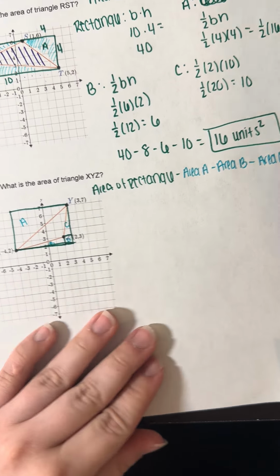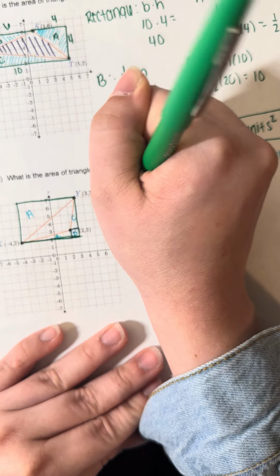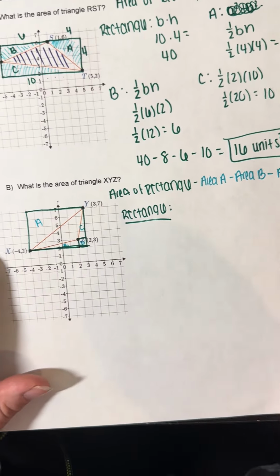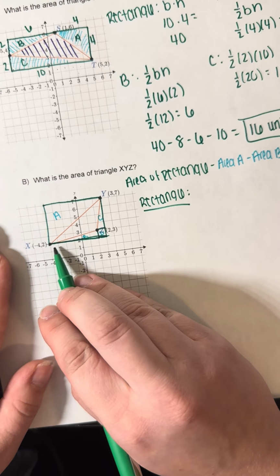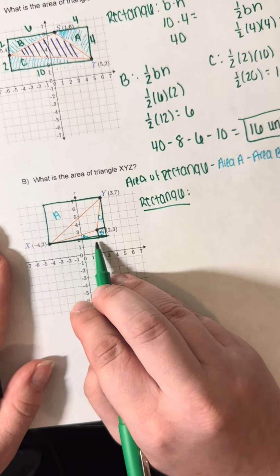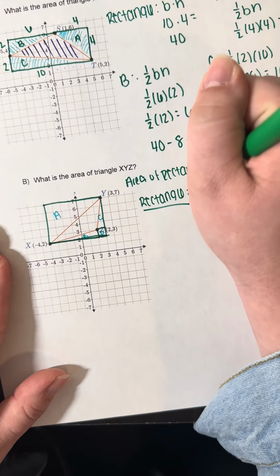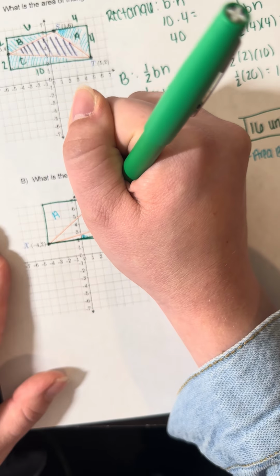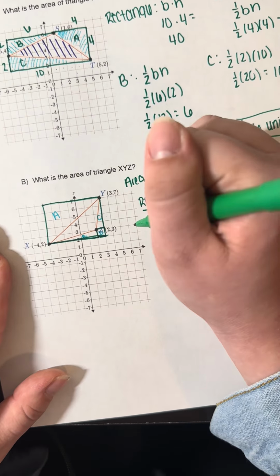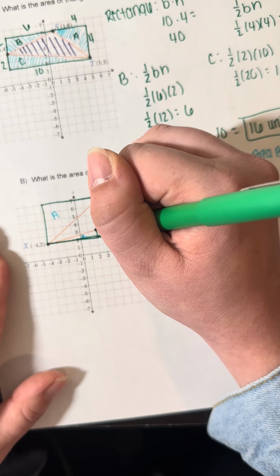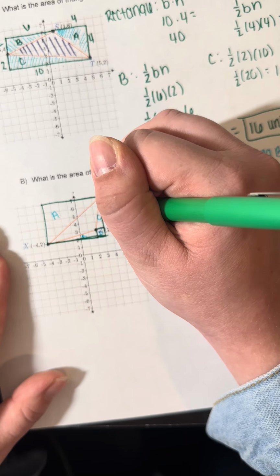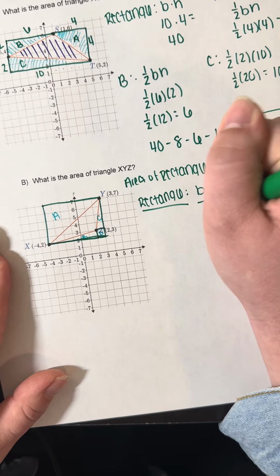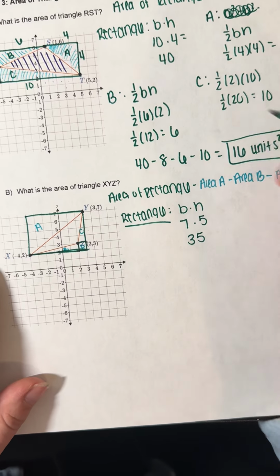So first, let's find the area of the rectangle. My rectangle is going to be all this length. So 1, 2, 3, 4, 5, 6, 7, it looks like. So that's base times height. So it's 7 times, and then this whole height, 1, 2, 3, 4, 5. Or is that right? Hang on, sorry. Go 1, 2, 3, 4, 5. Yeah, that's right. So 7 times 5 is 35. So the whole rectangle is 35.